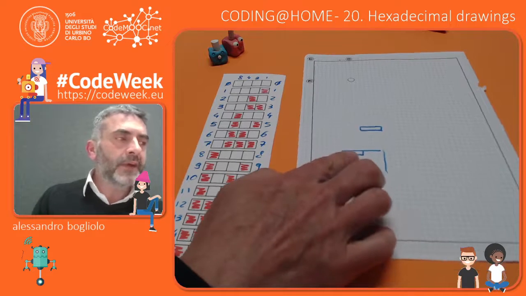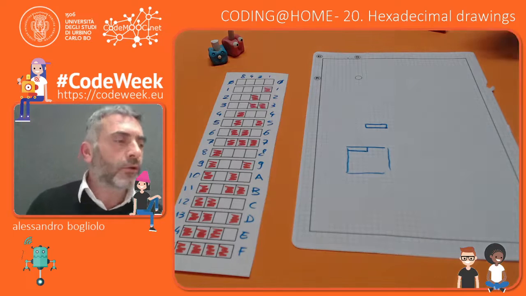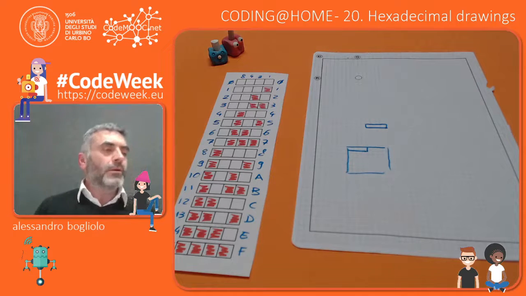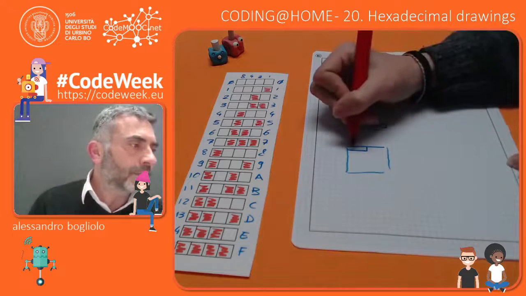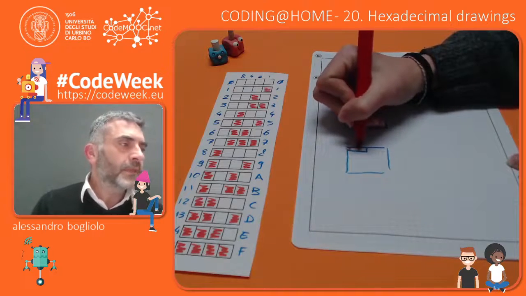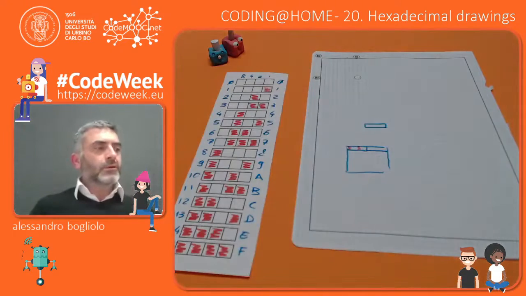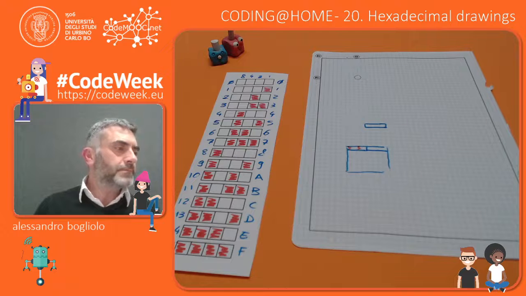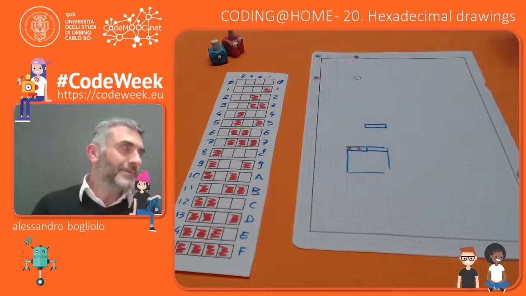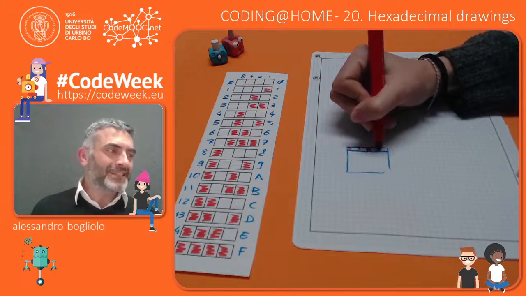So for instance, if I ask Anna to color these 4 squares according to code A, how would you, Anna, color it? Okay, and then the next 4 squares according to number 11. Oh, sorry, B. I am not using the encoding that I just created.